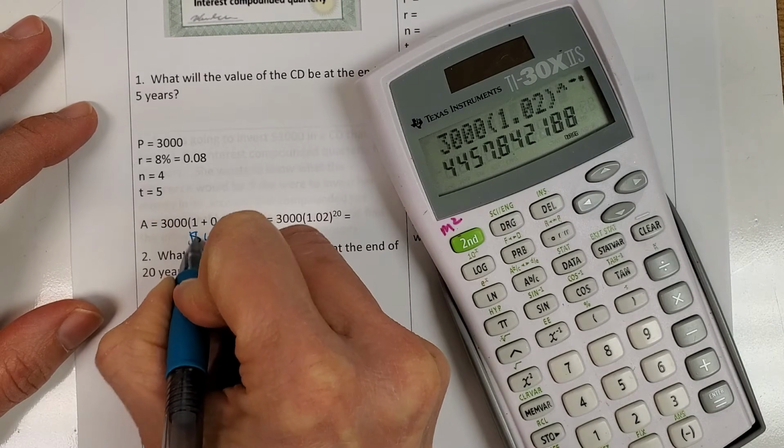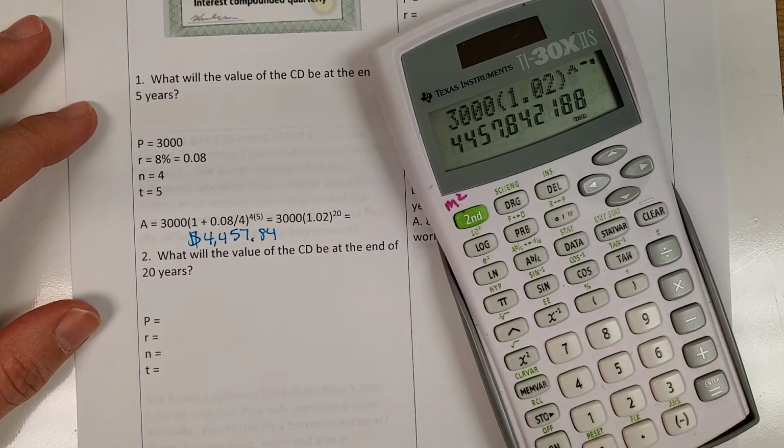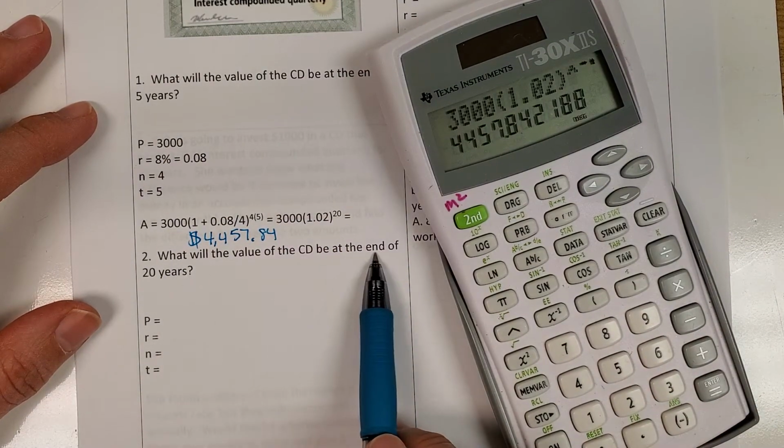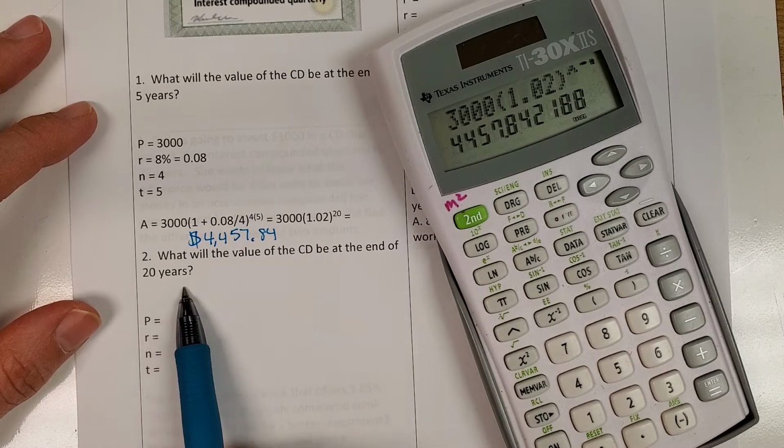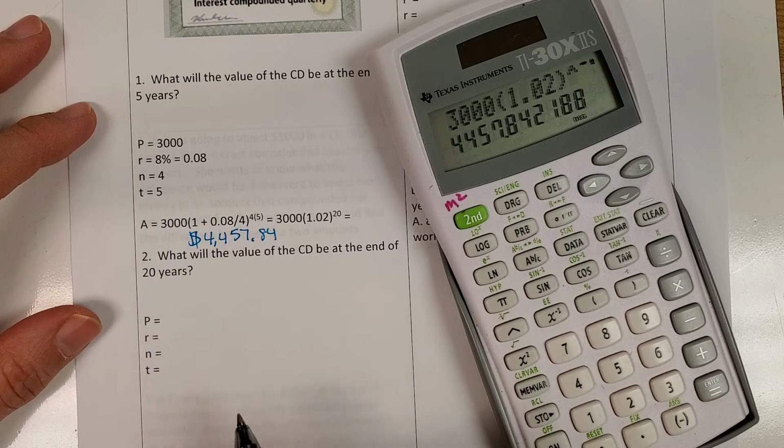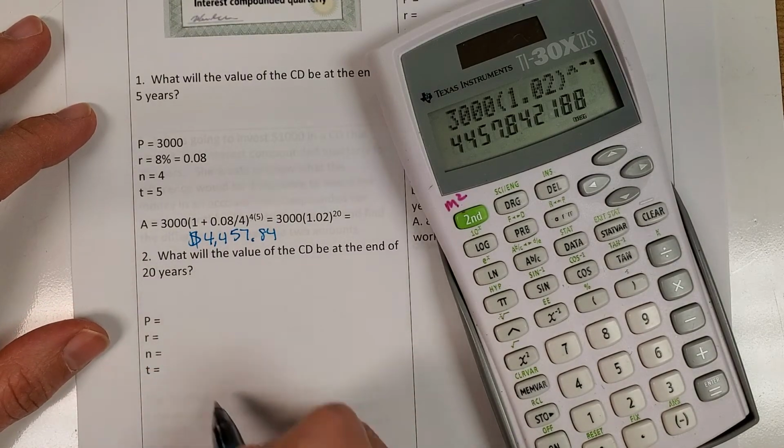$4,457.84. Put a dollar sign in there because it's talking about money. What will the value of the CD be at the end of 20 years? So let's say you didn't take it out, right? What would it be? Well, we're going to use the same thing, but I'm going to just show you that little formula.